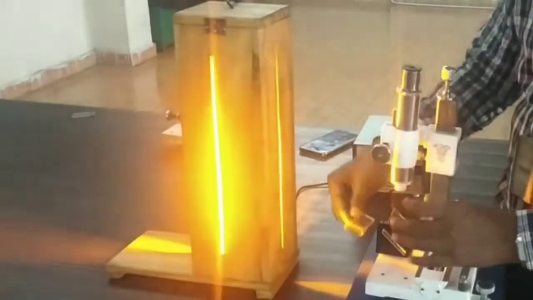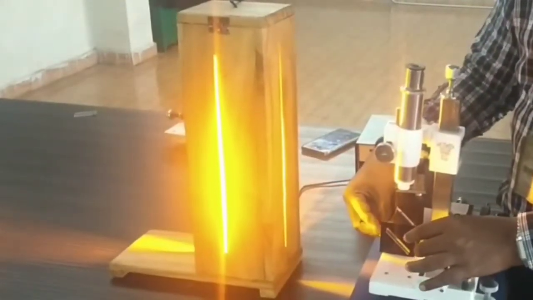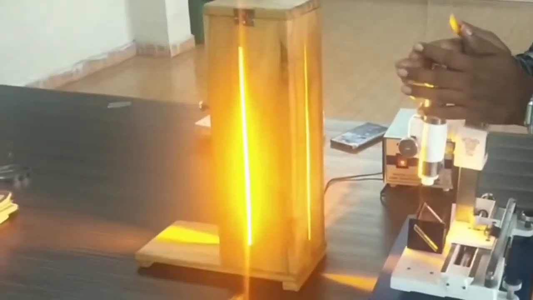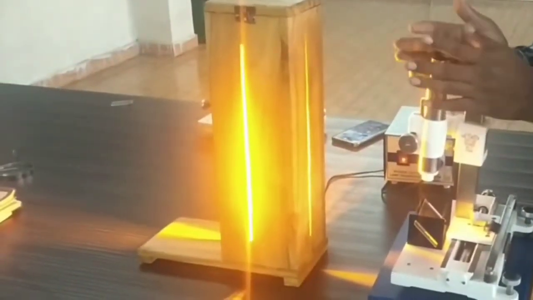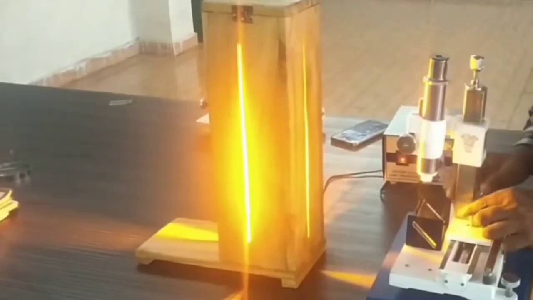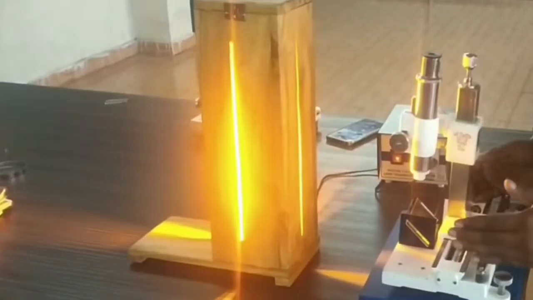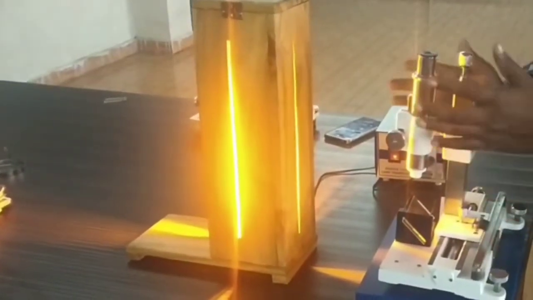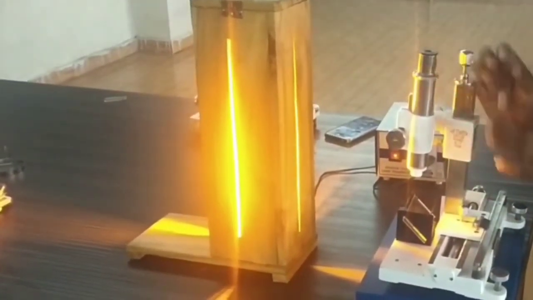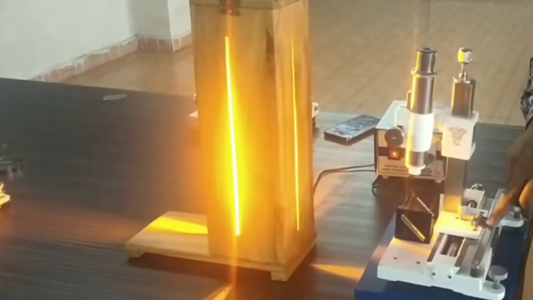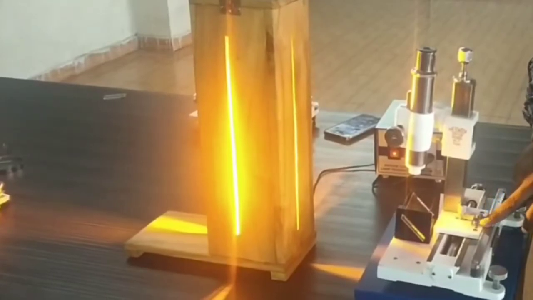So first we have to focus the interference pattern with this setup. Before that, you should know about this instrument. It's called a traveling microscope. Why do we call it a traveling microscope? Because this microscope can move along the vertical axis as well as the horizontal axis. In this microscope, we have to take two readings at each position. One is MSR and the other one is VSC. Now I will tell you how to find the reading on this instrument.